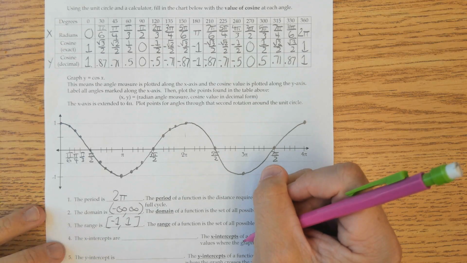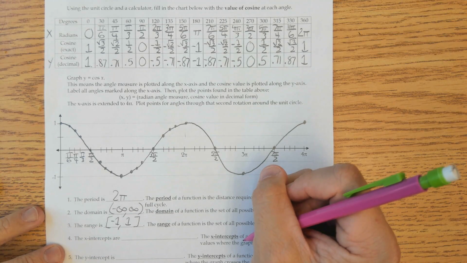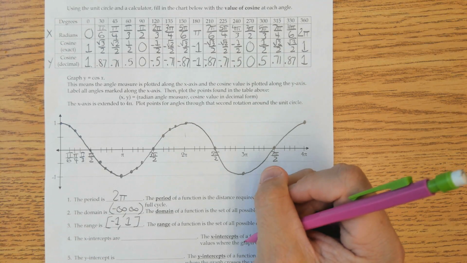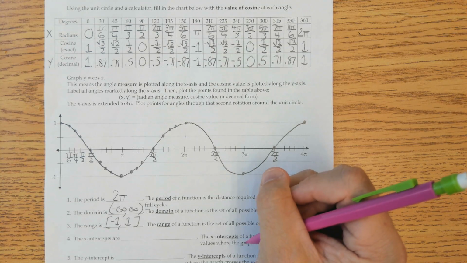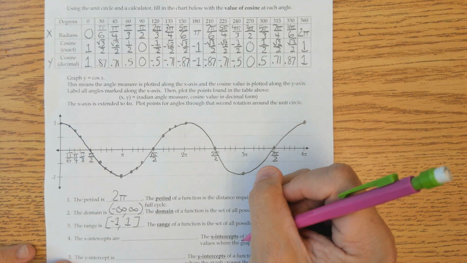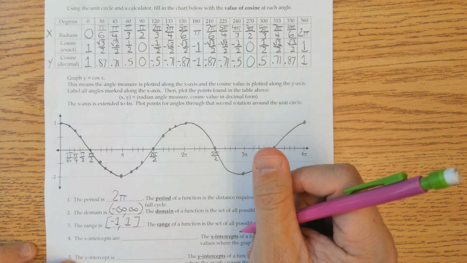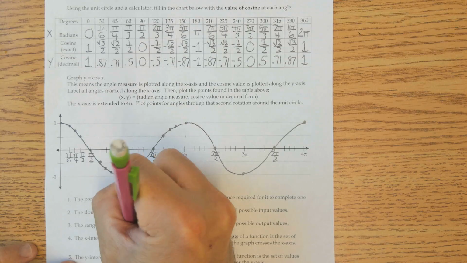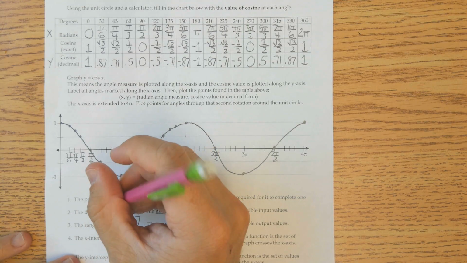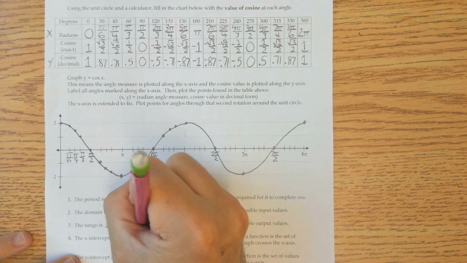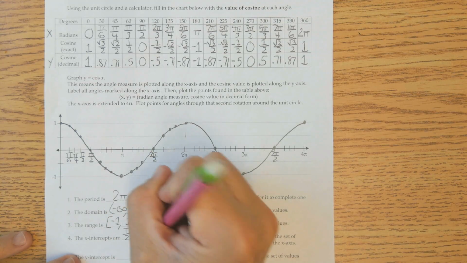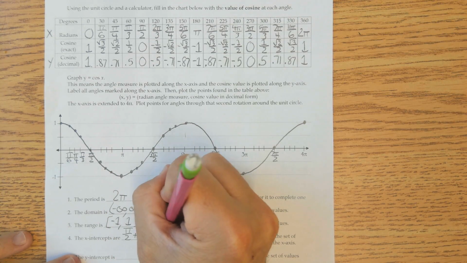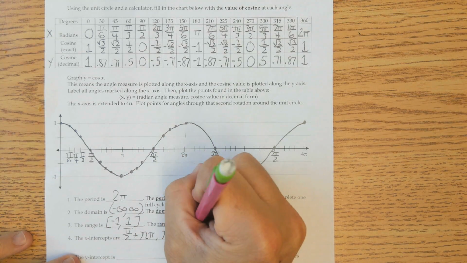My x-intercepts have changed a little bit. Now, instead of starting at pi and adding pi to it, they start at pi over 2. So we're going to say pi over 2 plus n pi, where n can be any integer.